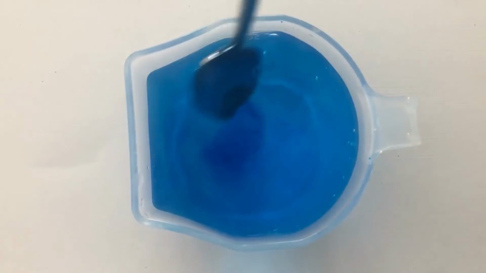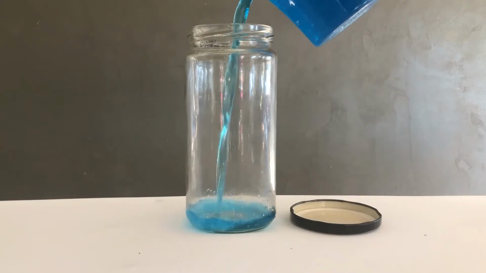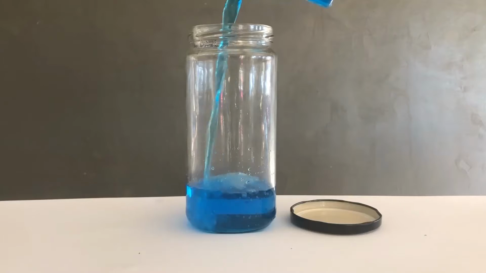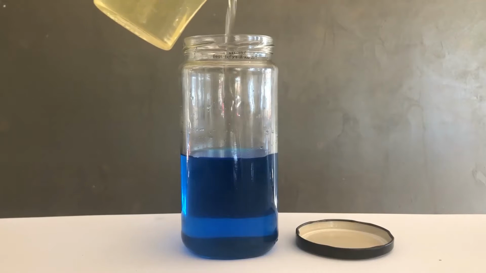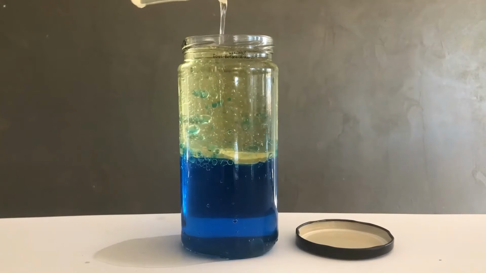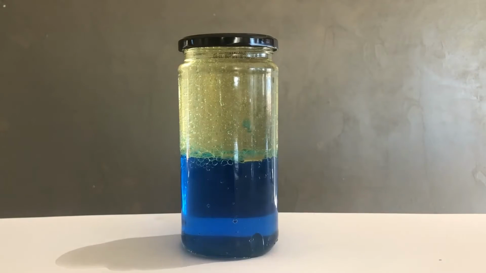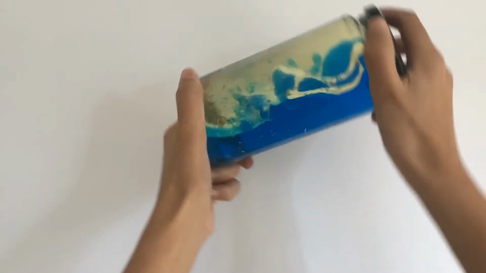Use enough water to fill up half of your jar. I used 1.5 cups of water. Step 2, add your water to the jar, followed by an equal amount of oil. Make sure your jar is filled with liquid right to the top. Then close the lid of your jar, and there you have it, an ocean inside of your jar.